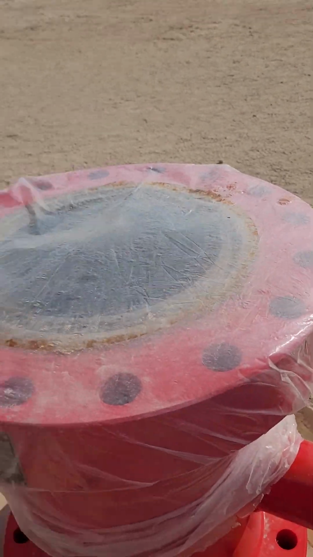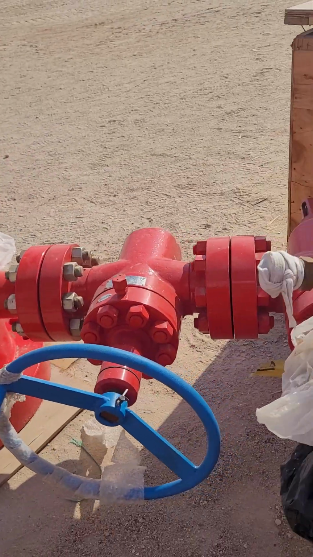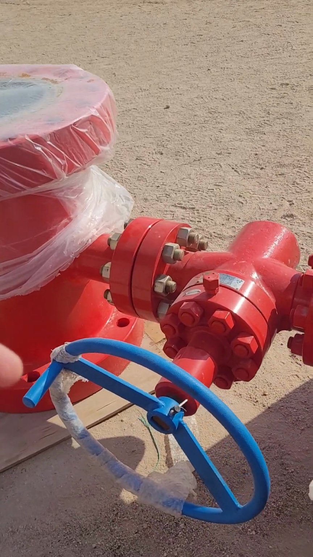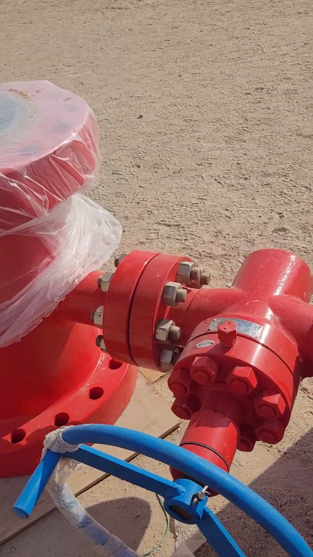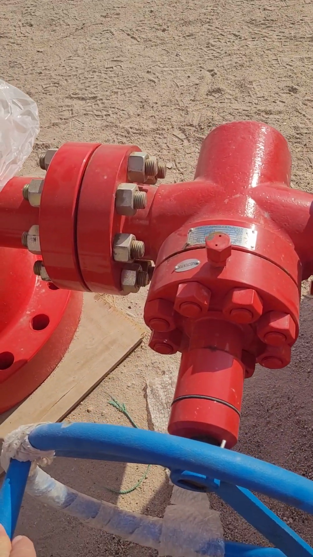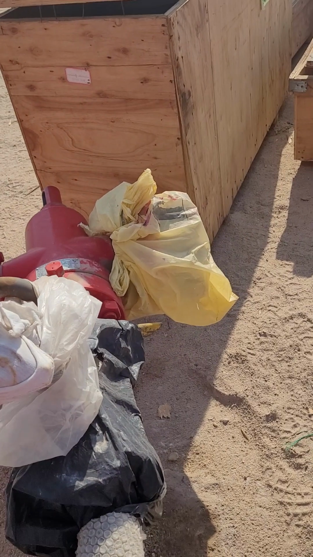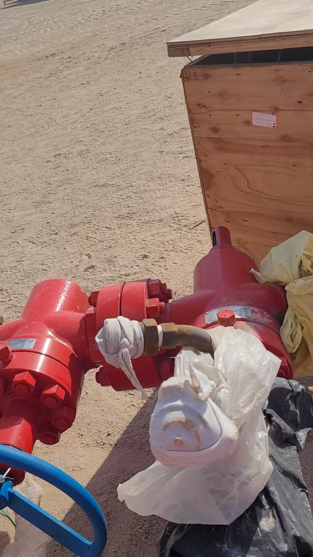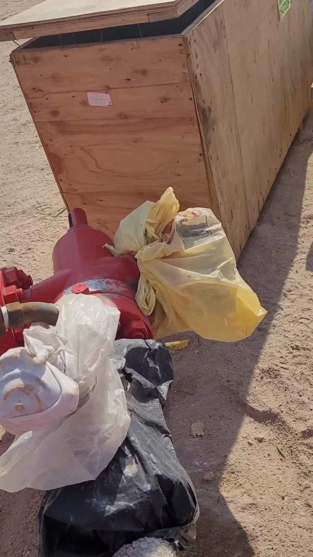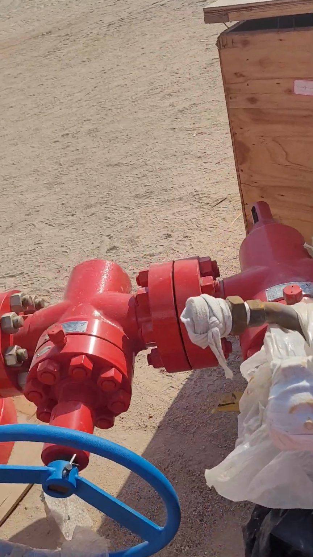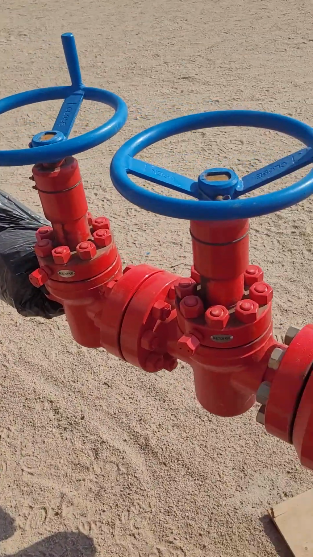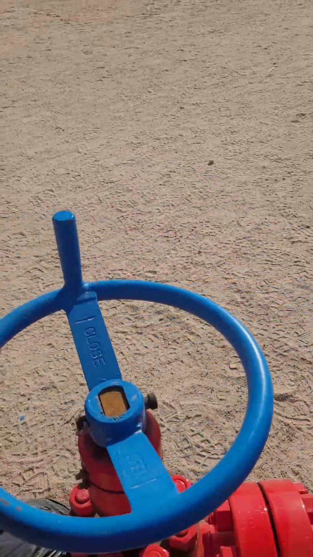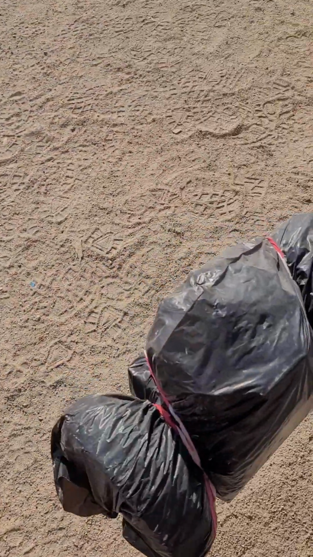And this is part of the wellhead. Always we install the manual valve from the inside and HCR from the outside. What do we mean by HCR? High closing ratio. It operates hydraulically. And here also you see manual and HCR. Here, this is kill line.